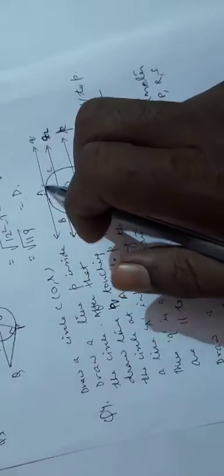At some distance we will draw another line parallel to line P, which touches the circle at a point A, which will be a tangent. We draw the parallel lines using set squares.